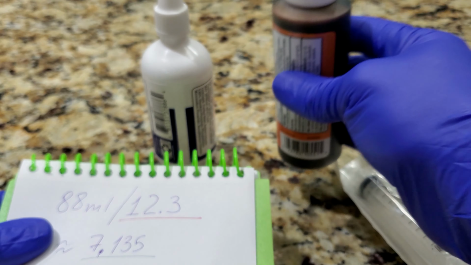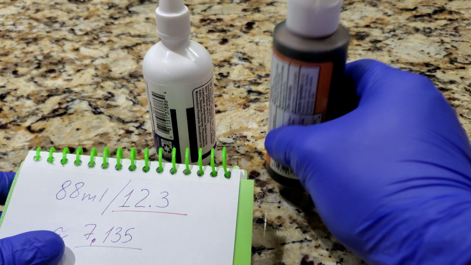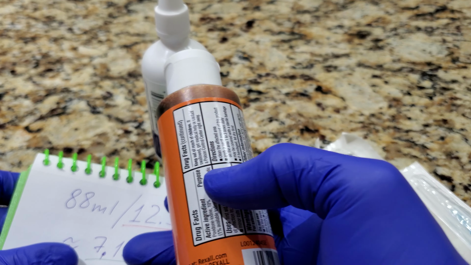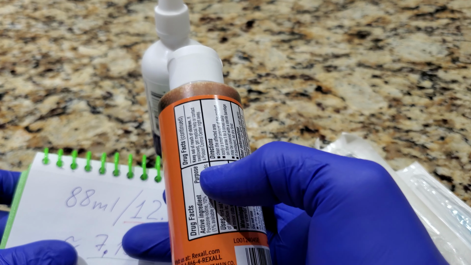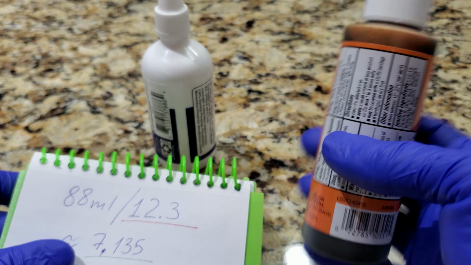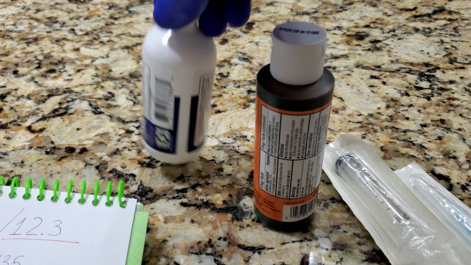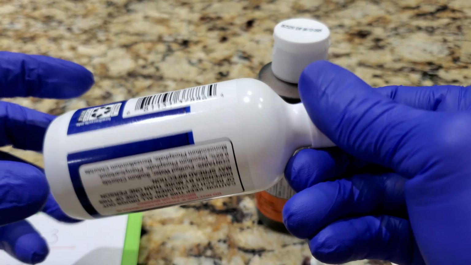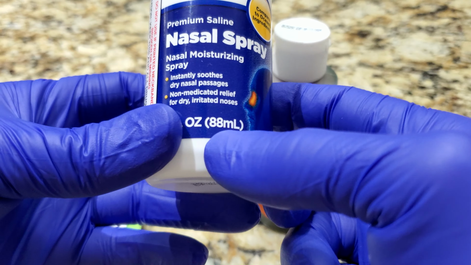So this means that we need to transfer 7.135, or roughly 7.2 milliliters of this solution to the 88 milliliters of this solution.